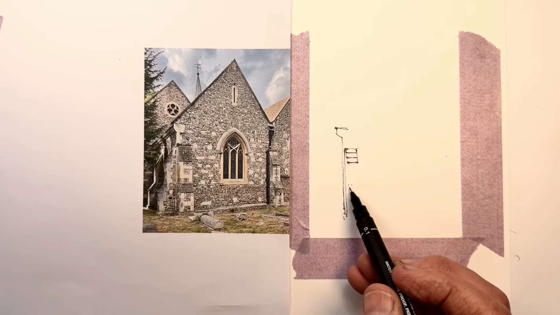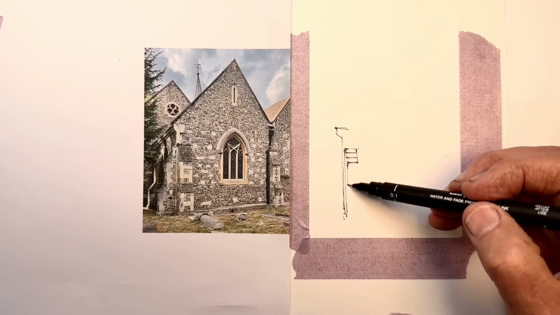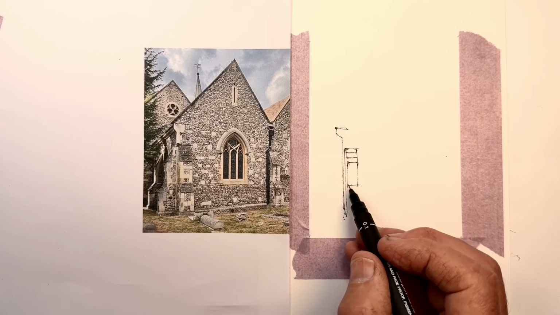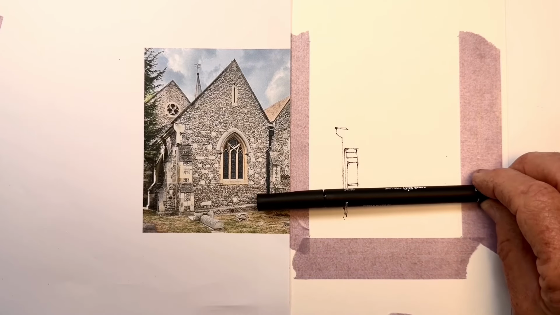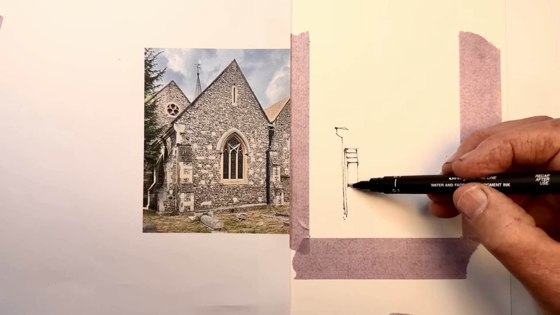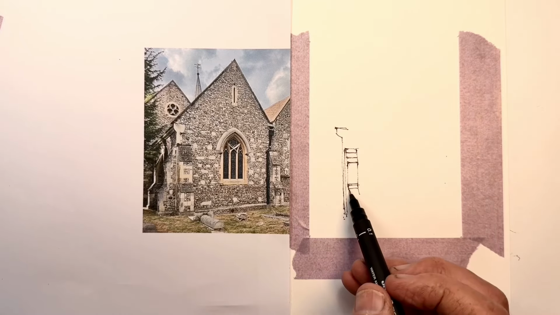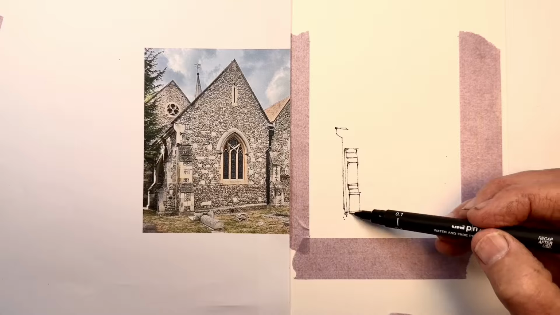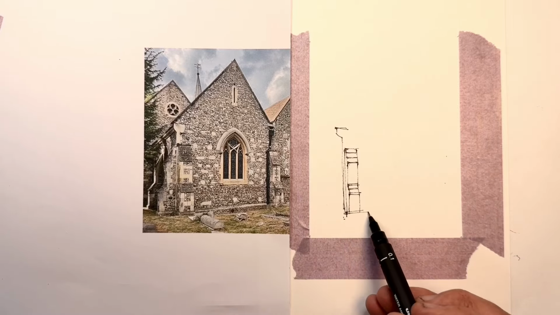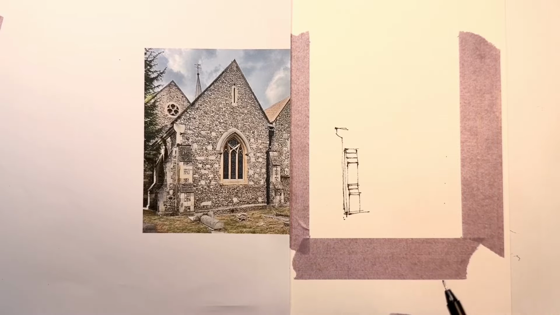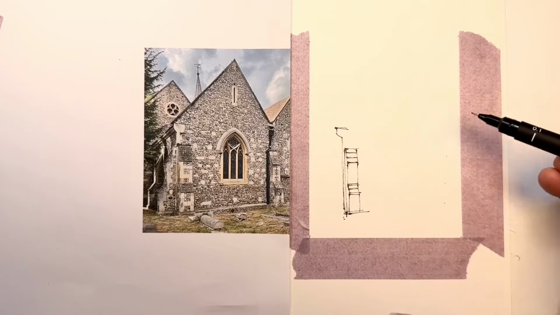So this is actually a really good example of trying to draw the effect of the detail that we see rather than draw all of the detail. And in this particular example that I chose, we have some stones which are larger and we have some which are quite small. Now, firstly, we need to establish the church before we can actually start to draw the stones on it.